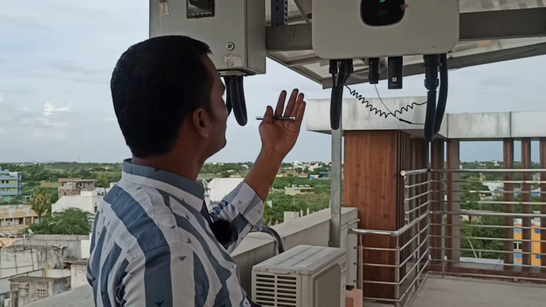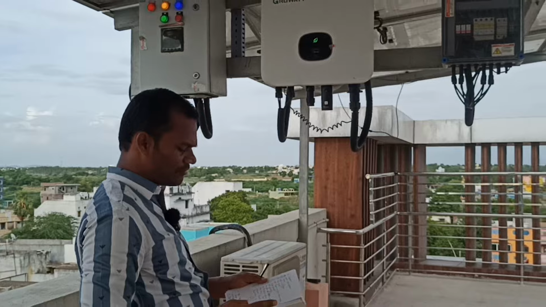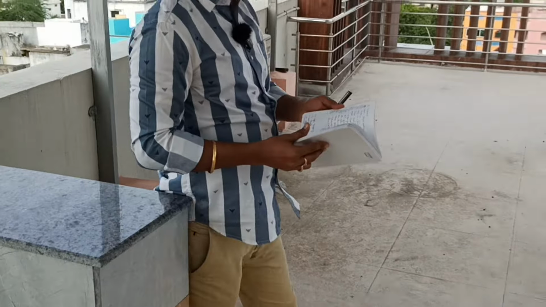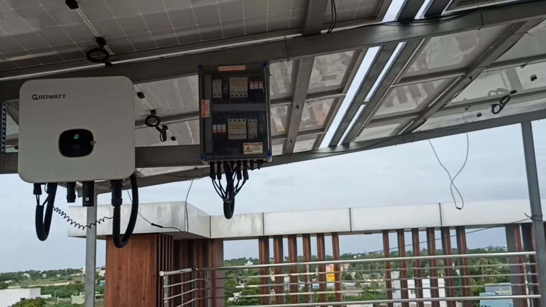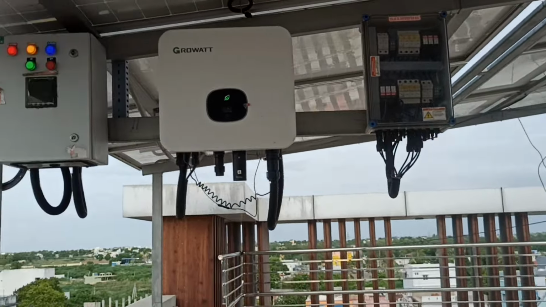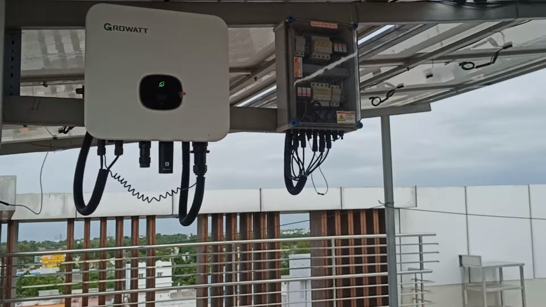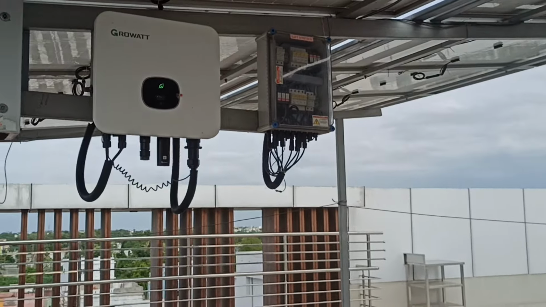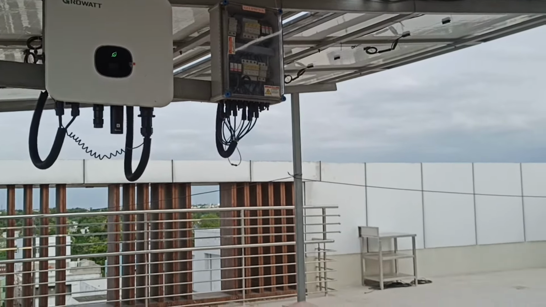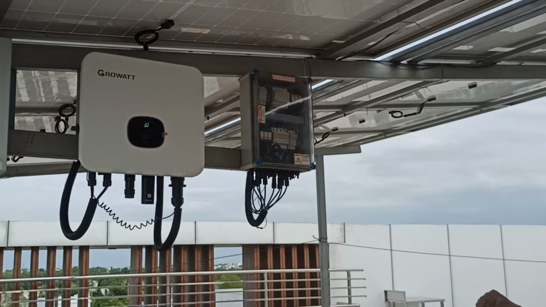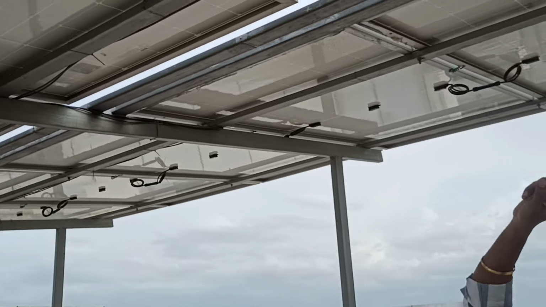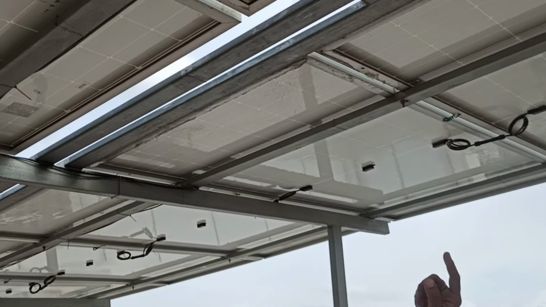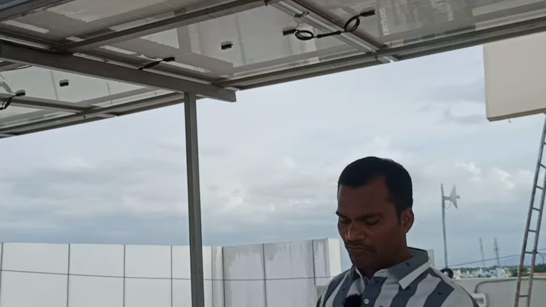You can see all these are Chinese brands, and among the top manufacturers of solar plants is Growatt. When you connect this solar string, each solar panel is about 41 volts, and 14 panels connected in series constitute about 580 volts.